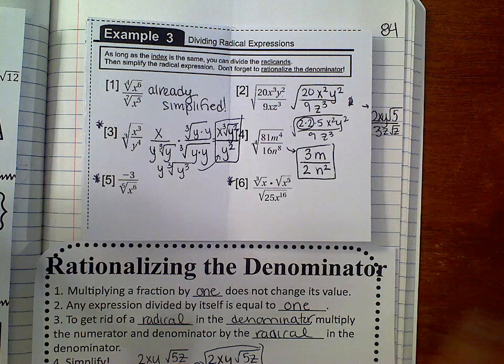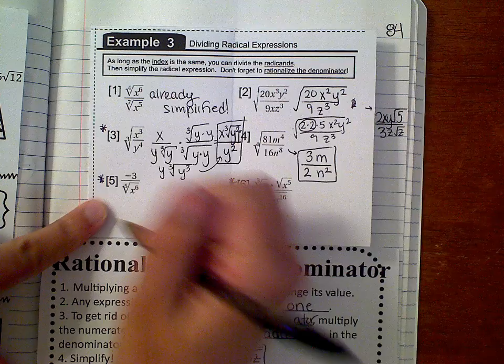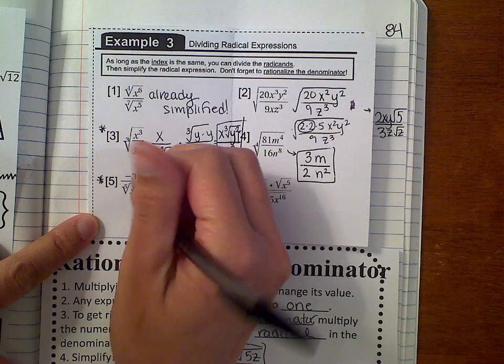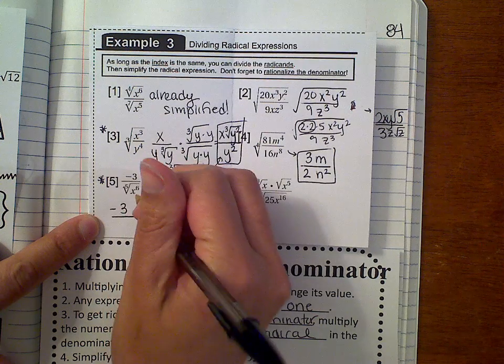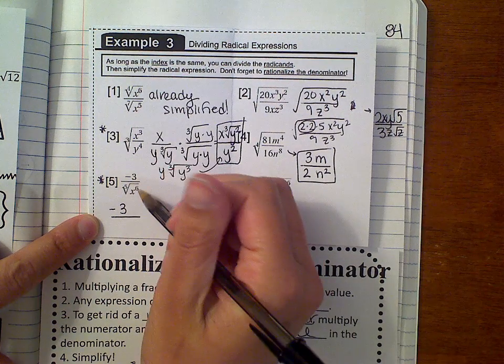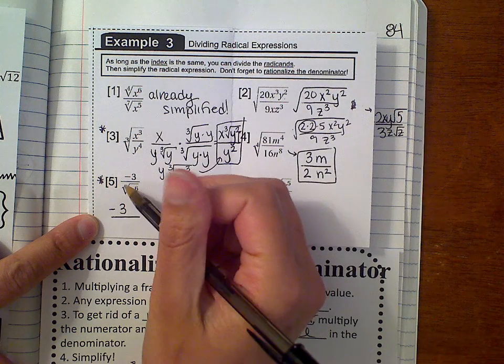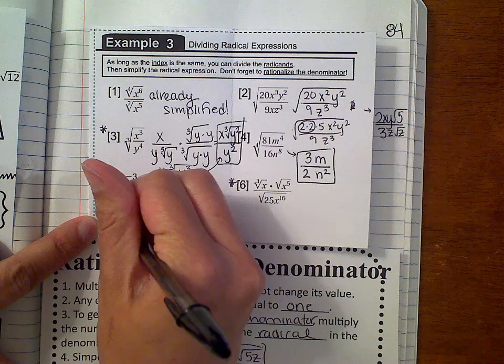Oh my word, even worse when it's a 5th root. What is this? Oh my gosh, what did I do to you? So we got negative 3 over the 5th root of x to the 6th. Now there's nothing to do on the top, there's no root around it. On the bottom we're taking the 5th root, which is really just like dividing 5 into 6. So 1 will come out, but 1 is left.